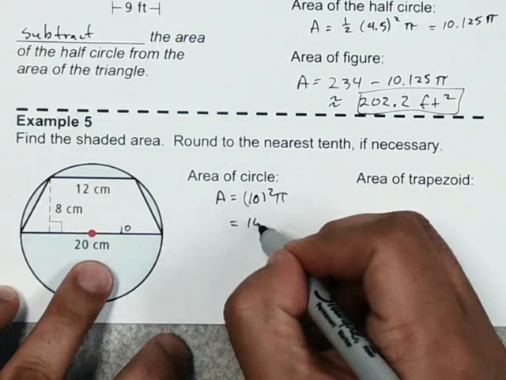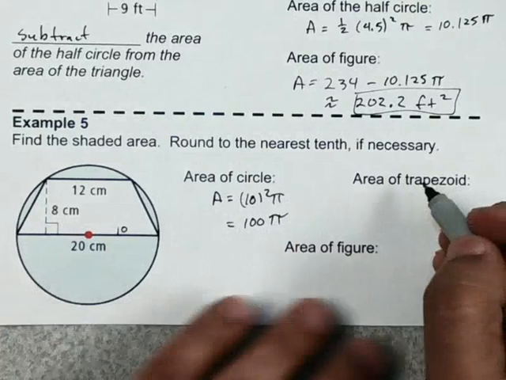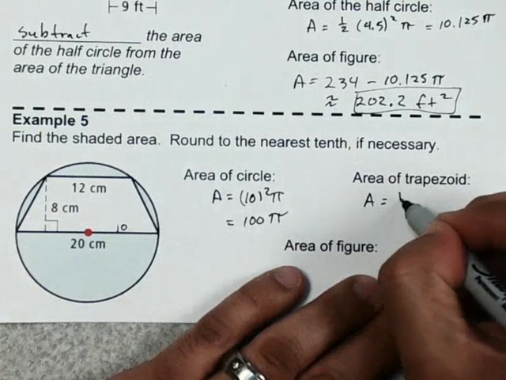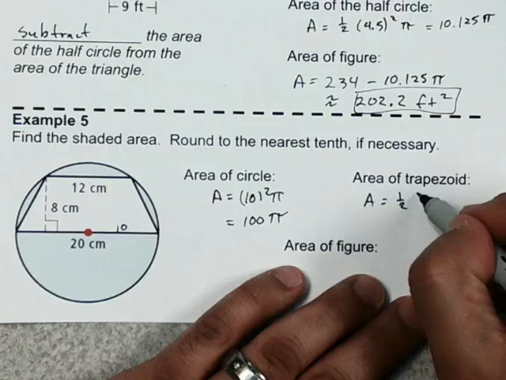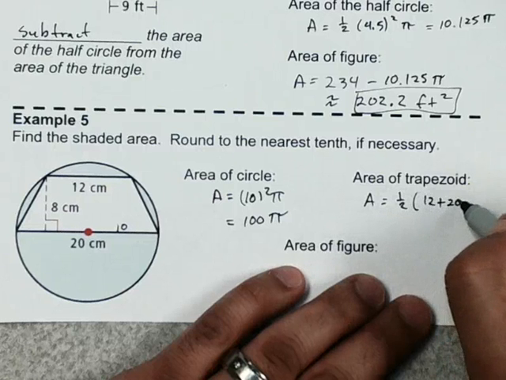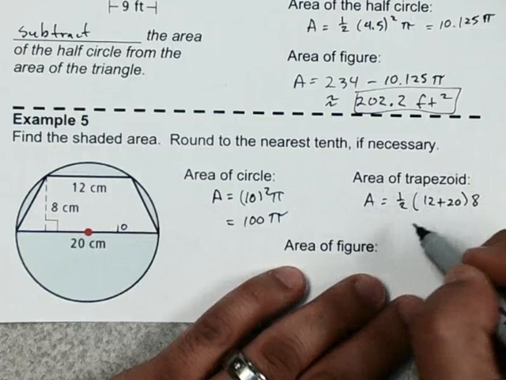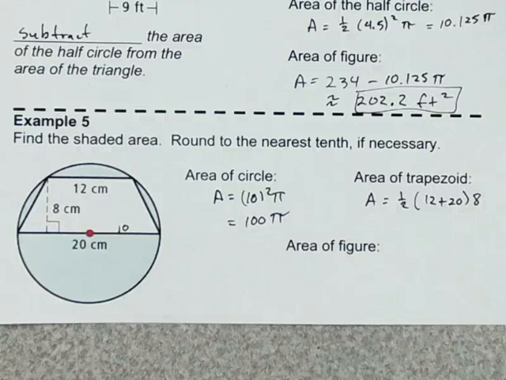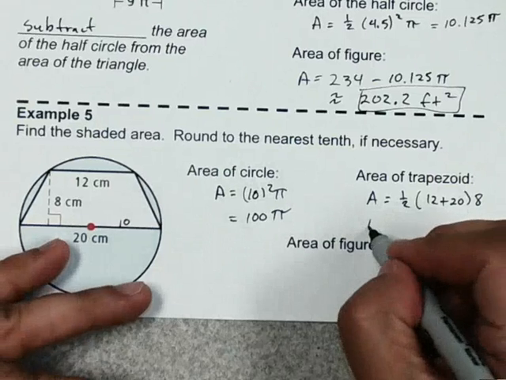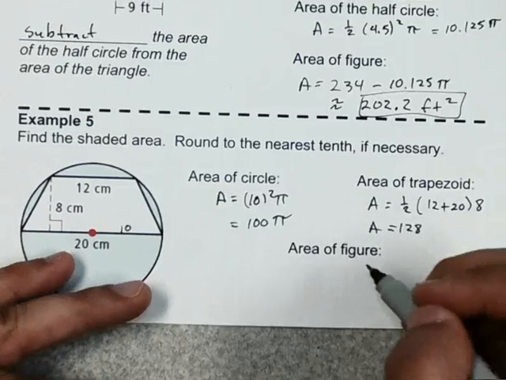So that's going to be 100 pi. Area of the trapezoid is going to be 1/2 of 12 plus 20 times 8. That comes out to be 128.